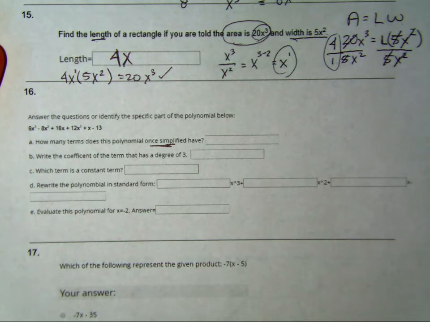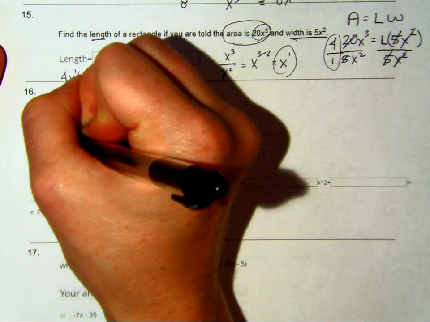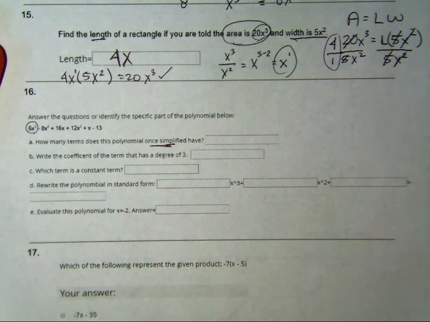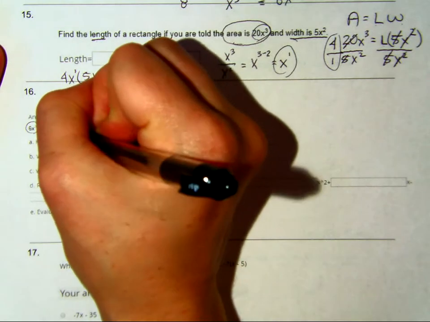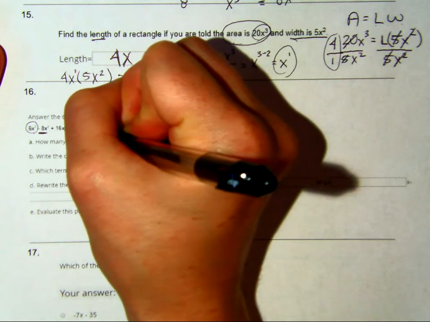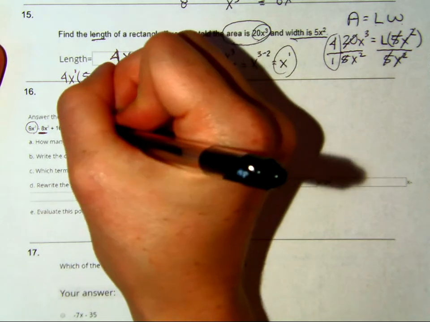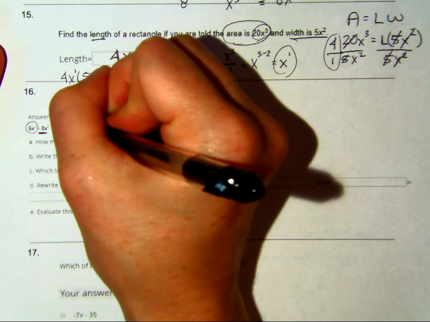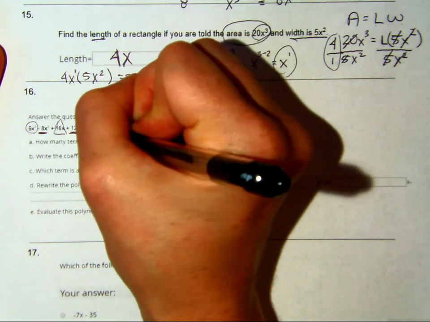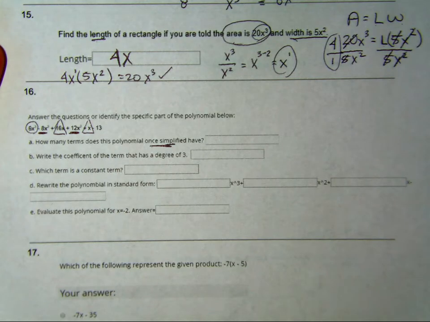Okay, so we have, here's a 6x to the third. I don't have any other terms to the third. I have an x squared and an x squared, so those are like terms. And I have an x and an x. Okay, so let's go ahead and combine them just to make it easier.